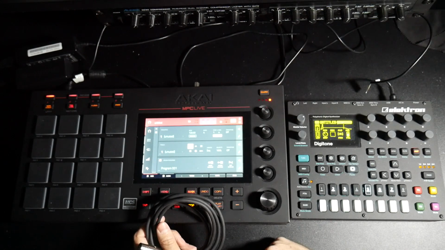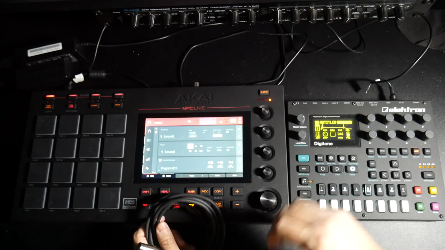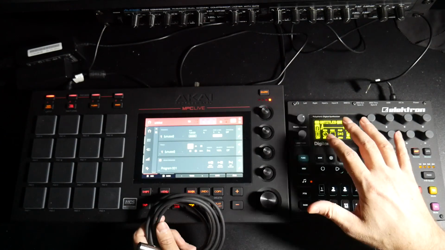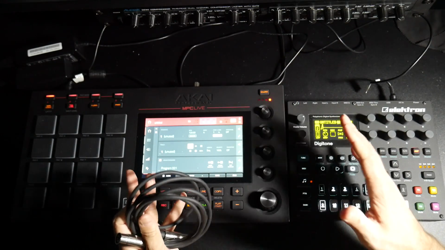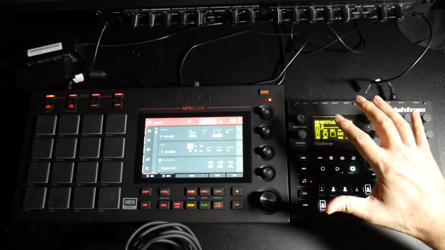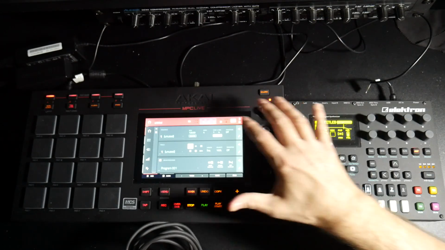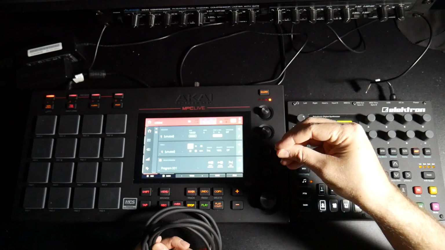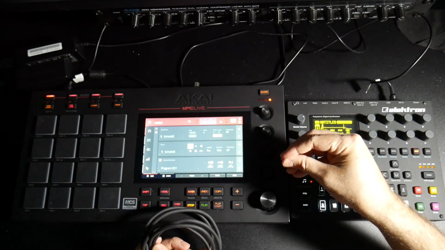Akai Professional has recently released firmware version 2.3. In this firmware, we have the ability to sample external synthesizers into the MPC Live, and we can do this without the use of the computer, completely in standalone. So in this video, I'm going to show you how to connect an external synthesizer into your MPC Live. This way we can use the auto sample feature of the new firmware.